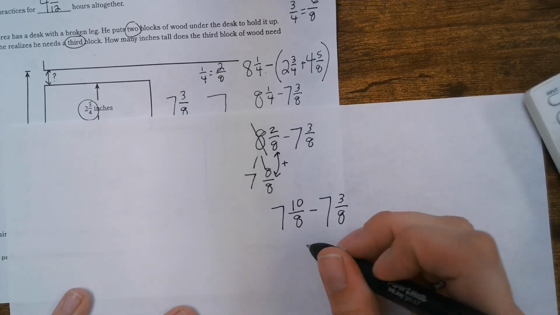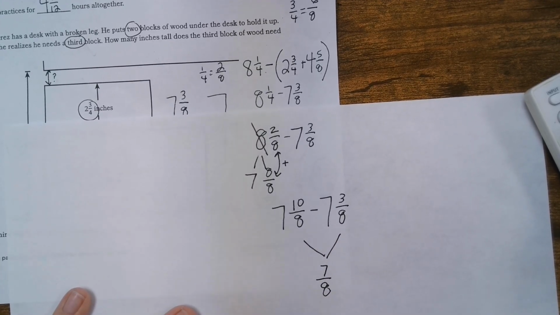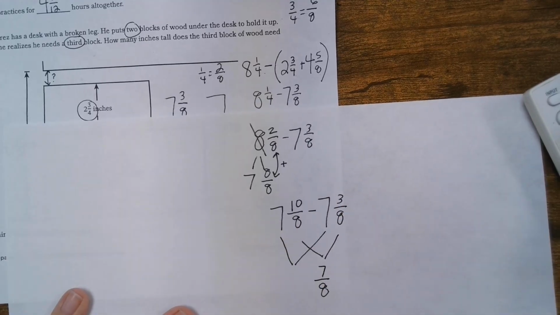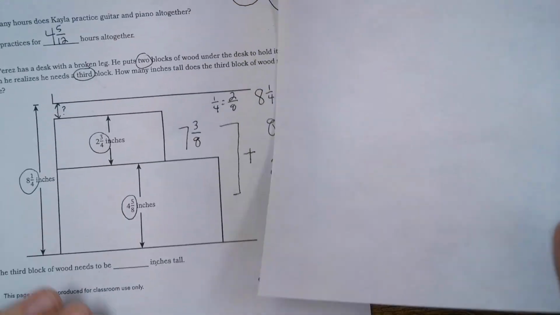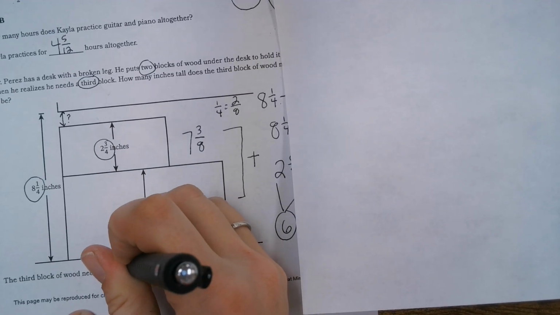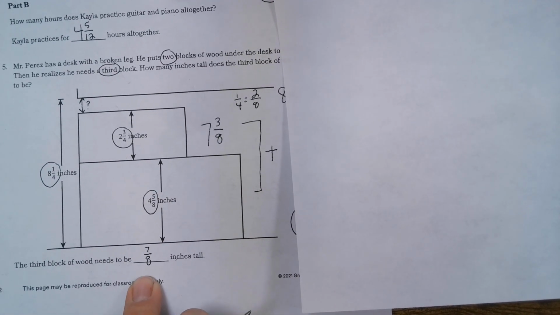I always do fractions first. 10 minus 3 is 7/8. Then I do my whole numbers. 7 minus 7 is 0. So the third block of wood needs to be 7/8 inches tall.